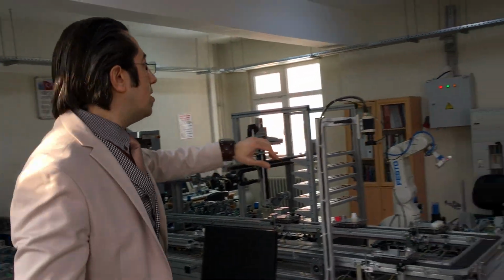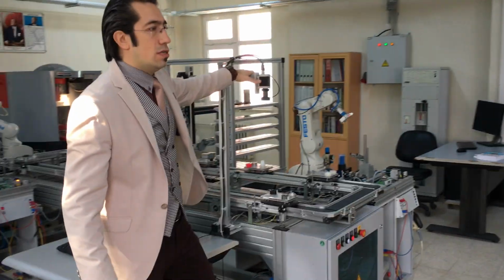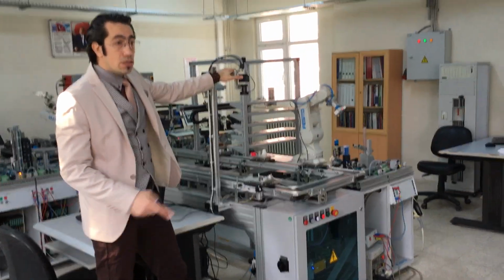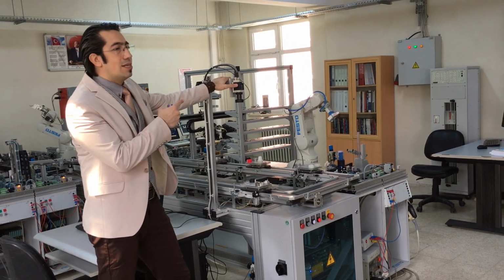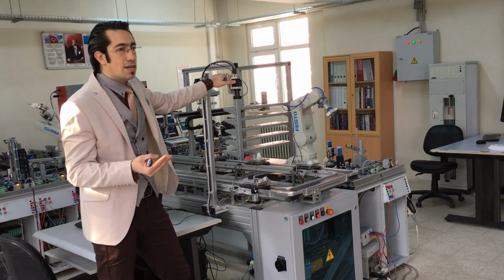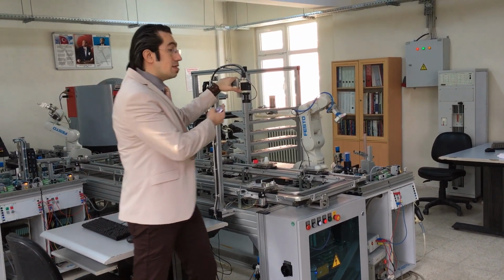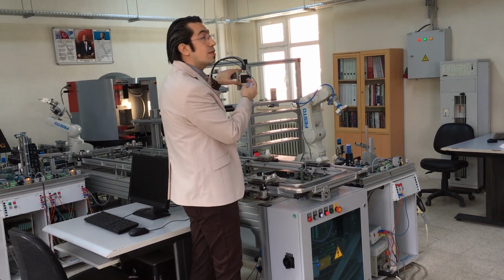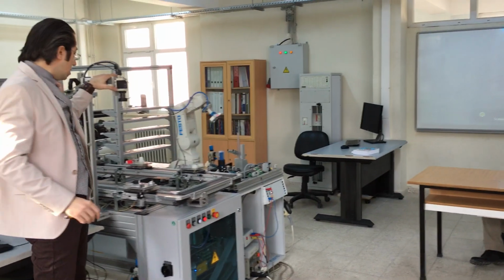There's a quality control module here. You can see this camera, but basically it's not a simple camera. This is a high quality sensor, used for image processing.